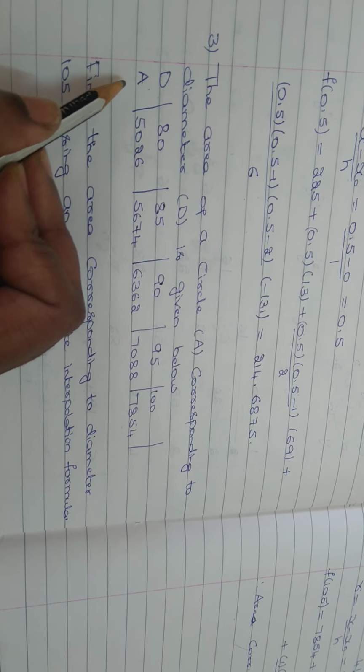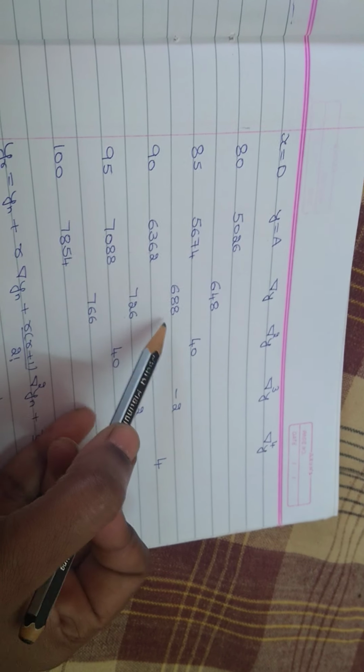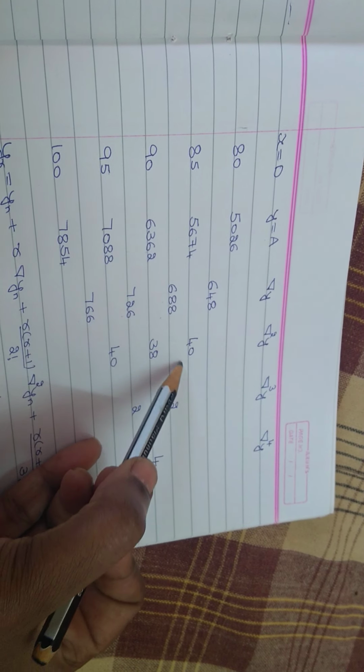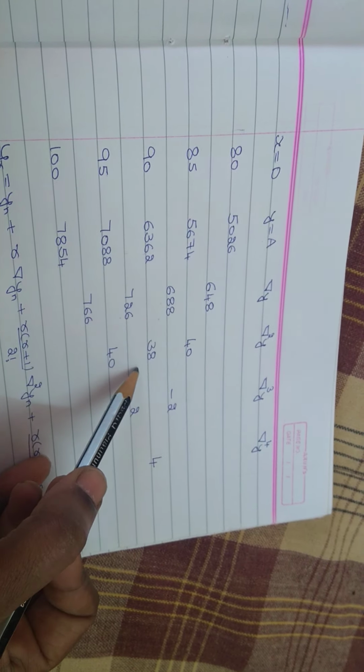I think you can understand finding out the differences. 5674 minus 5026. Then the difference of these two, okay. Similarly, 688 minus 648, 726 minus 688, 766 minus 726. Then 38 minus 40, 40 minus 38. Then 2 minus of minus 2 is plus 4.